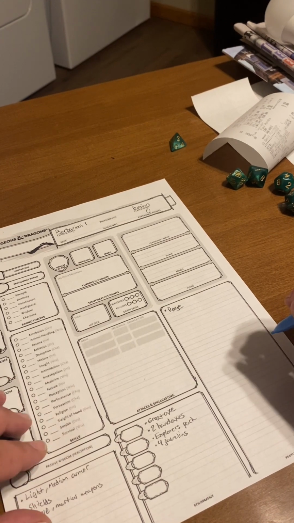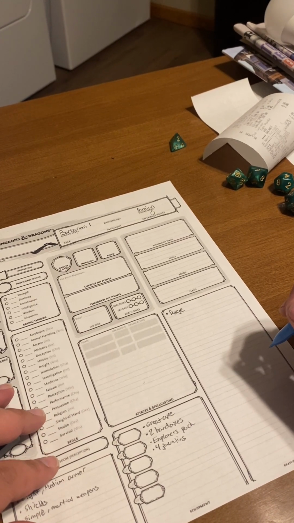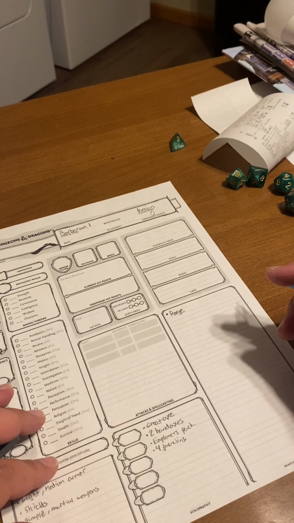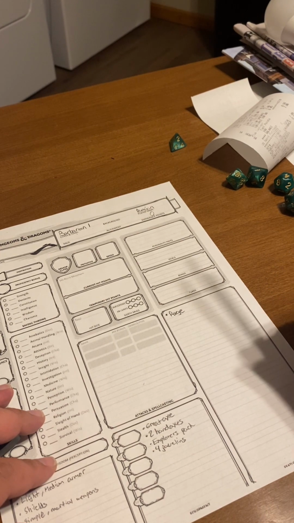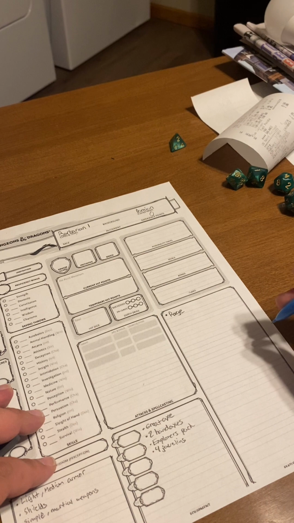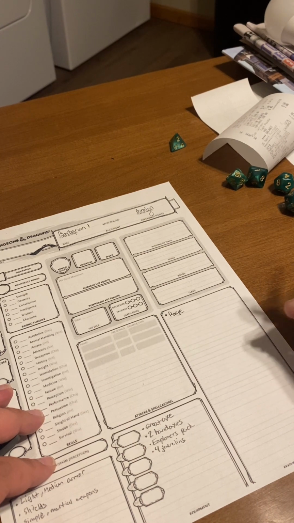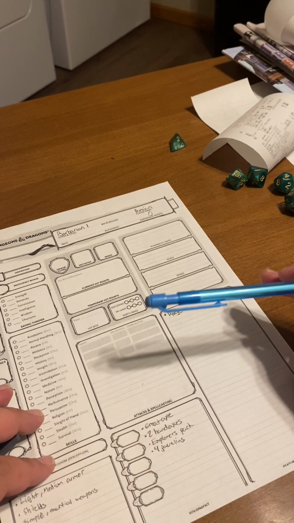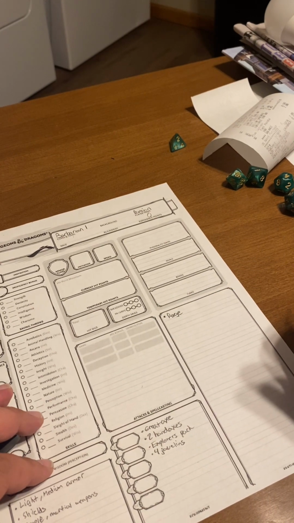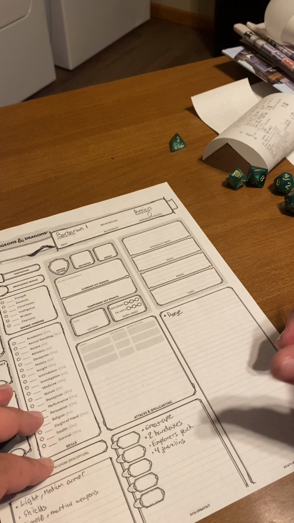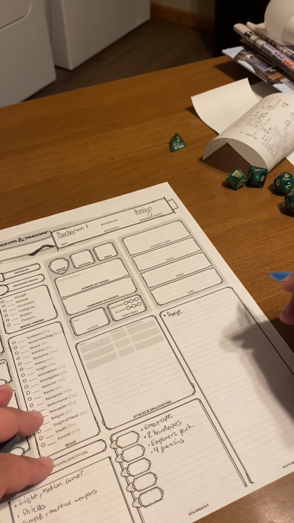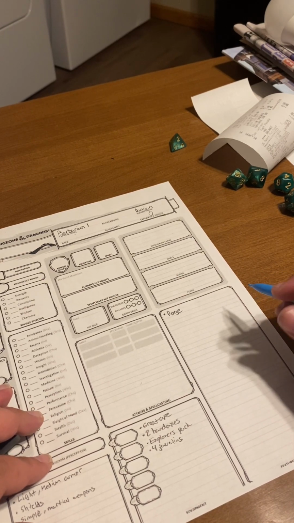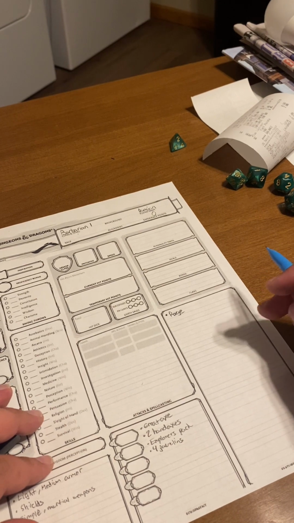First, you have advantage on strength checks and strength saving throws. When you make a melee weapon attack using strength, you get bonus damage to the damage roll. And that increases as you level up as a barbarian. And then you also get resistance to bludgeoning, piercing, and slashing damage that you receive.